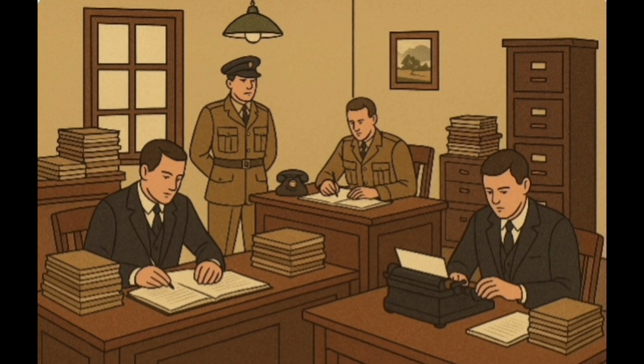The British believed that good records were essential for governing India. They kept detailed information about land ownership, revenue collection, population, laws and rules, criminal cases, trade and agriculture. They set up record rooms in every district where these documents were stored carefully. Because of this habit of record keeping, today's historians have access to huge amounts of information about British rule in India.